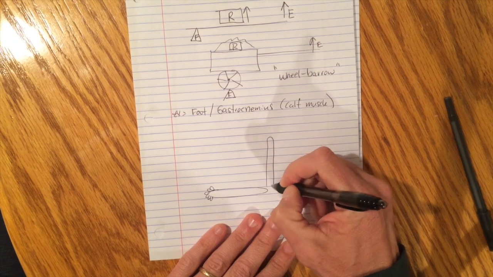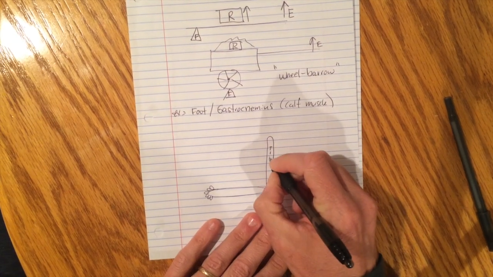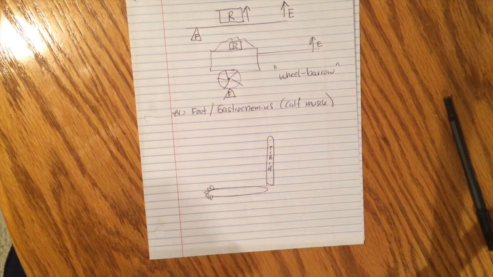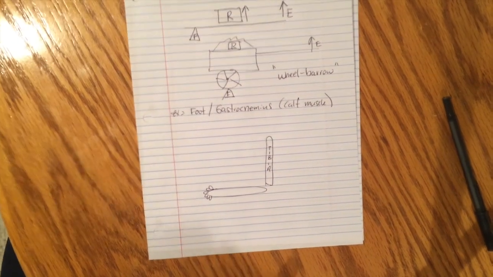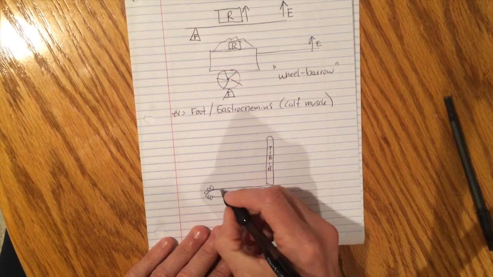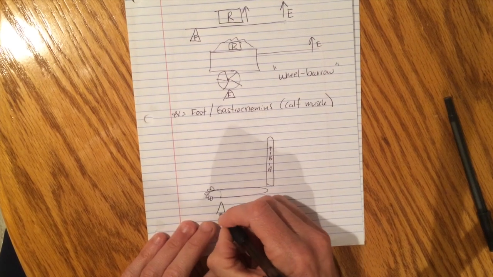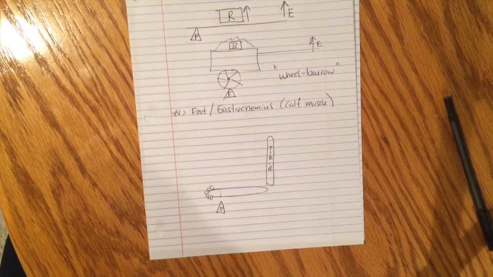And that is your tibia. And I'm fully aware there's another bone there too, but tibia is the main bone. All right, so let's see what we got here. Does anybody know what this area of your foot is called right there? That's going to be the fulcrum point. That's the ball of your foot.